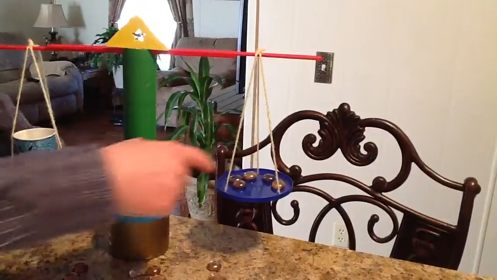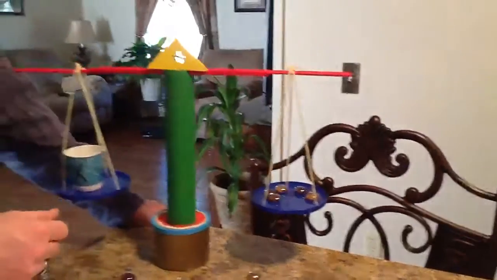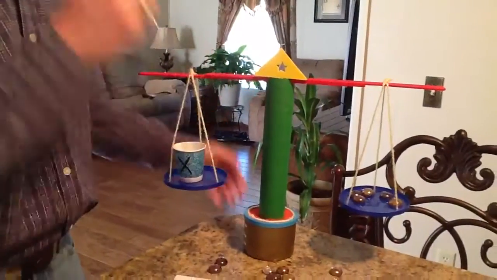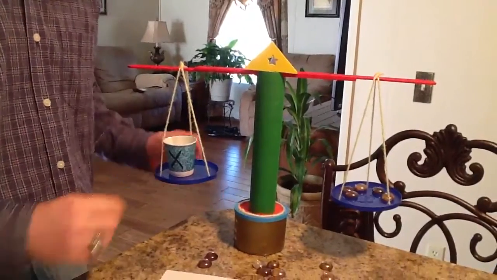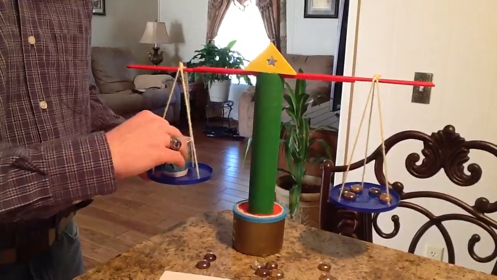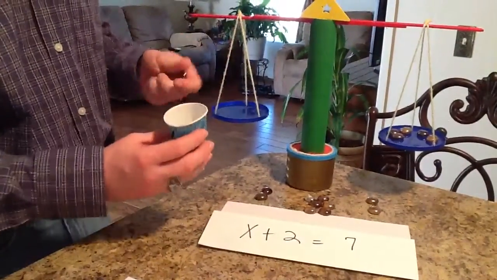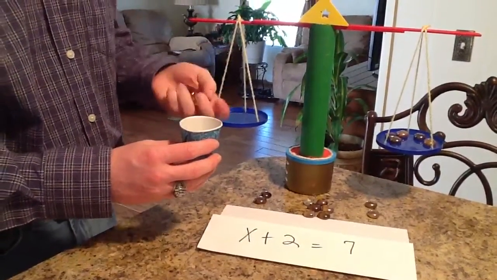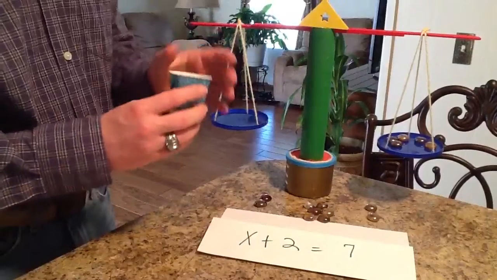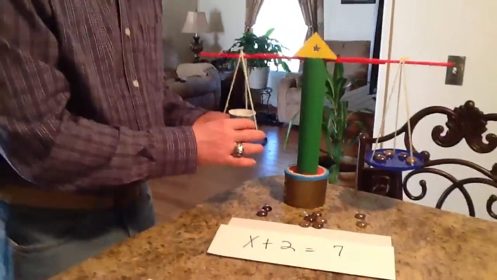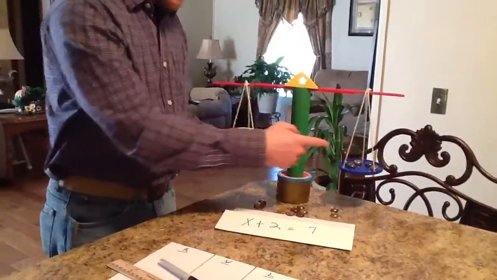Now, as we see, we got 1, 2, 3, 4, 5 stones left over here and x here, and it's balanced. So if we're correct, our x should equal 5 stones. Let's see. 1, 2, 3, 4, and 5. So as we see, we figured out that x equals 5.